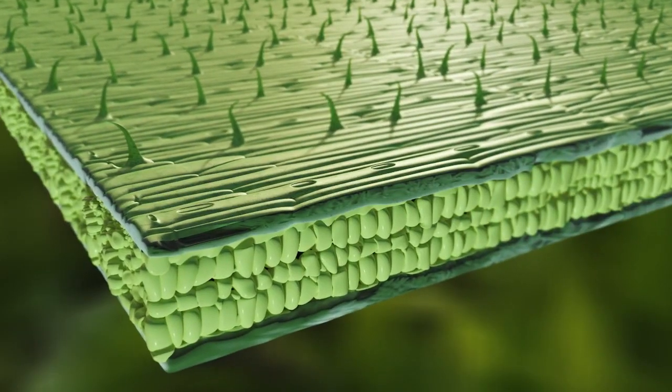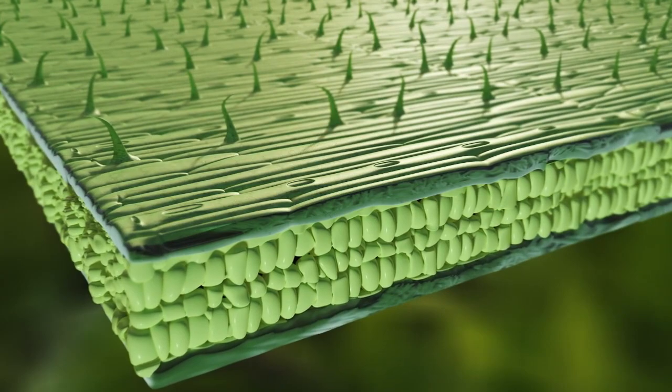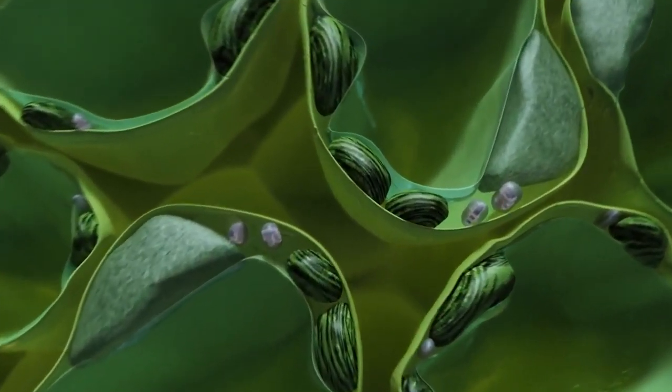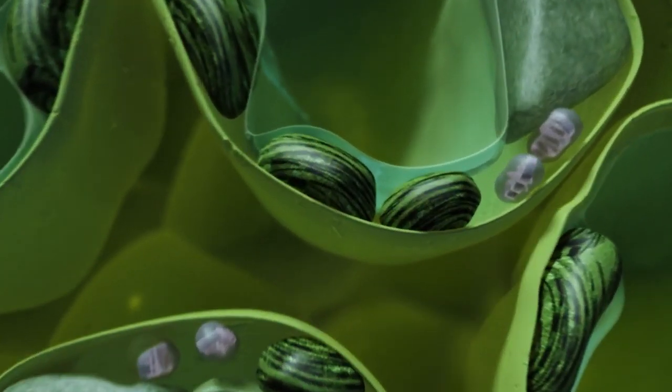Cells inside the leaf contain chloroplasts, specialised cell subunits that help to produce glucose, an essential building block of plant growth and grain yield.